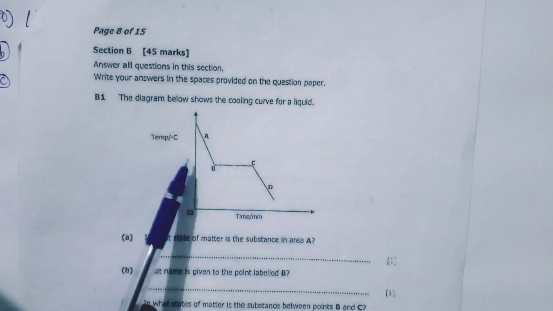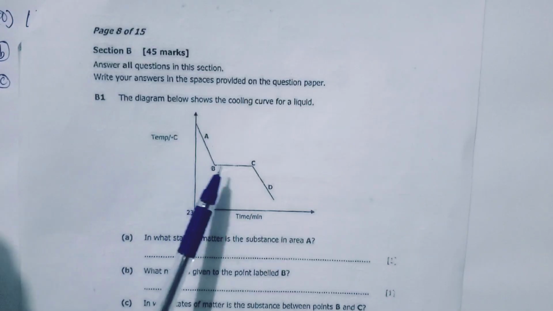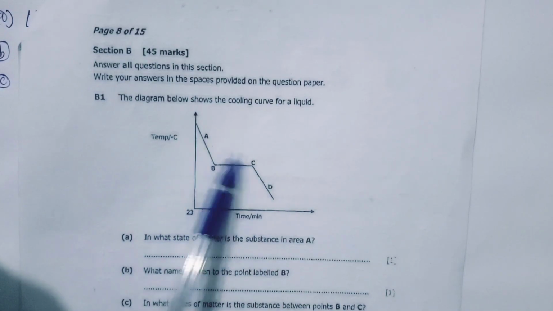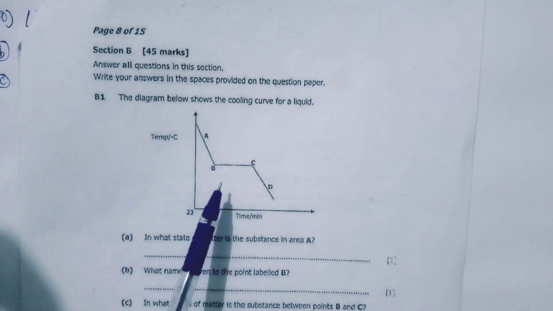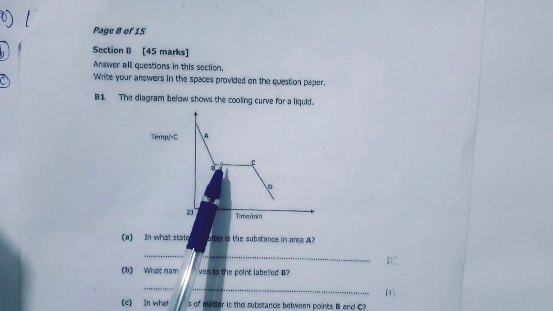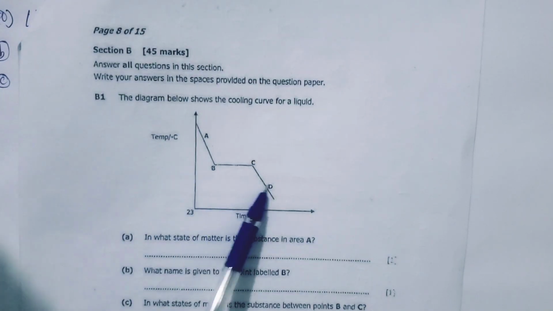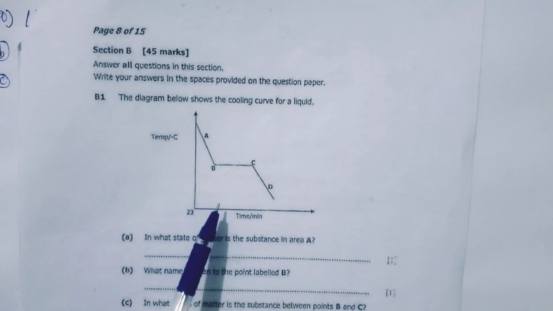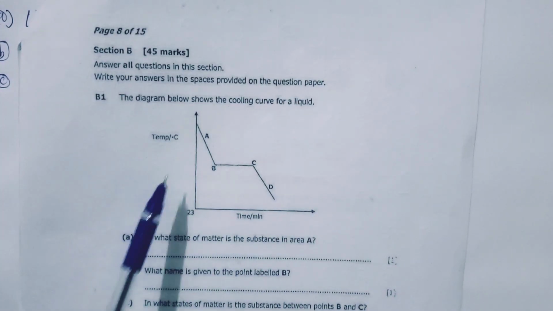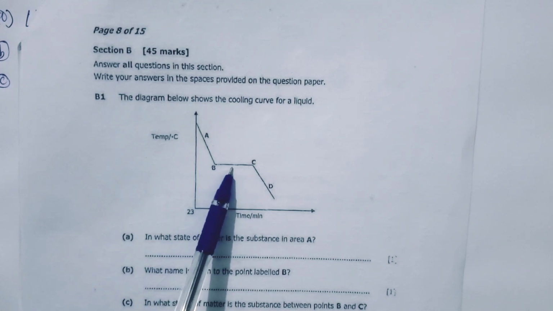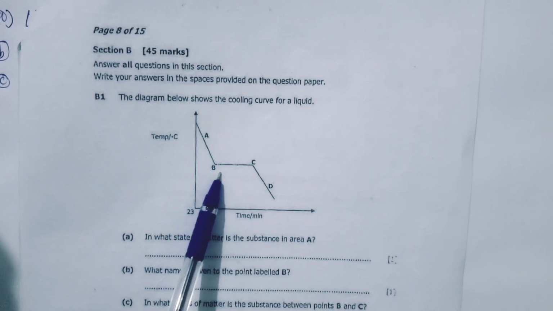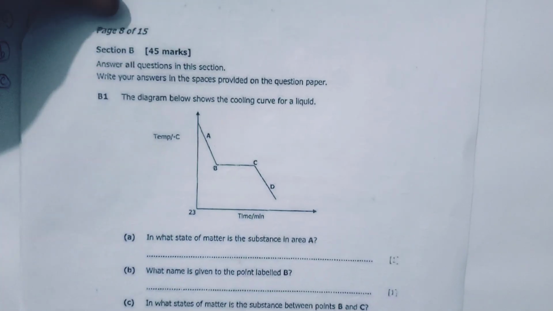The temperature remains constant because during this time, the heat that is being removed from the liquid is called latent heat, which is used to change the liquid into the solid. And when that is happening, the temperature remains constant. So in simple terms, you can say because the heat that is being removed from the liquid is used to change the liquid into the solid, so the temperature remains constant.